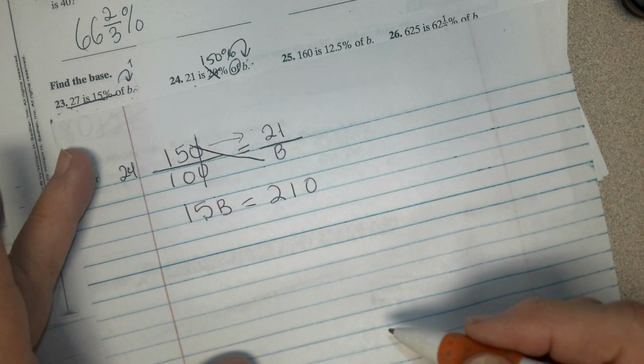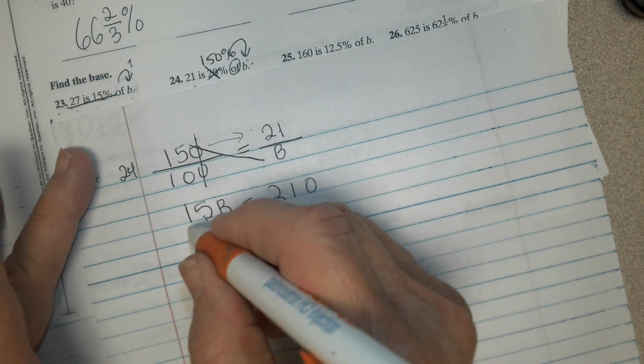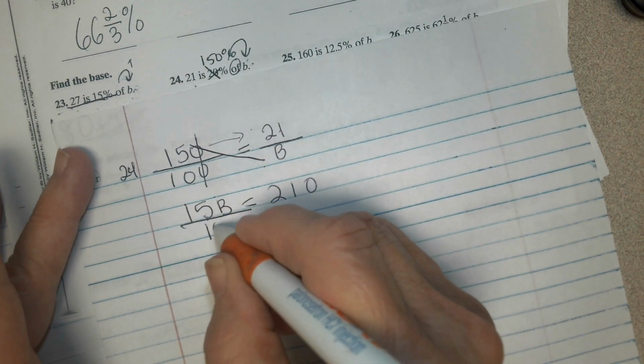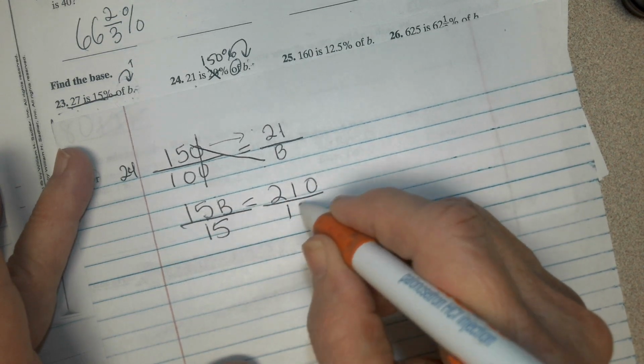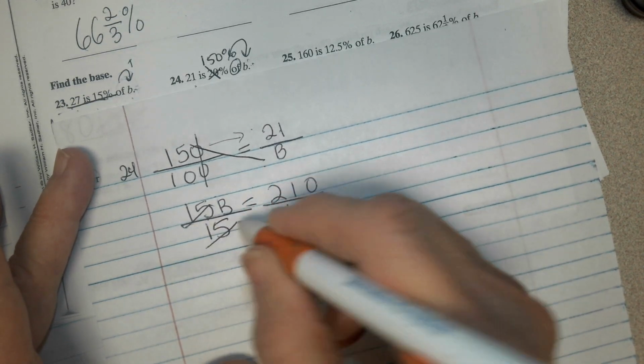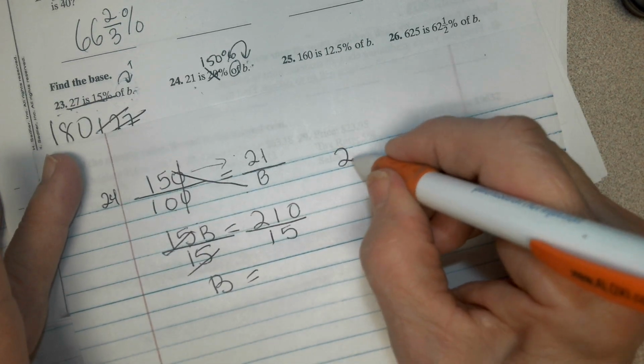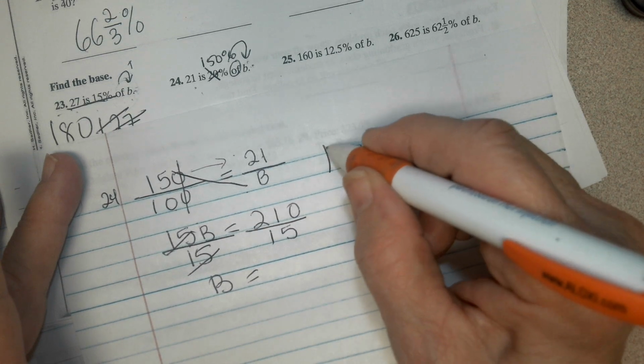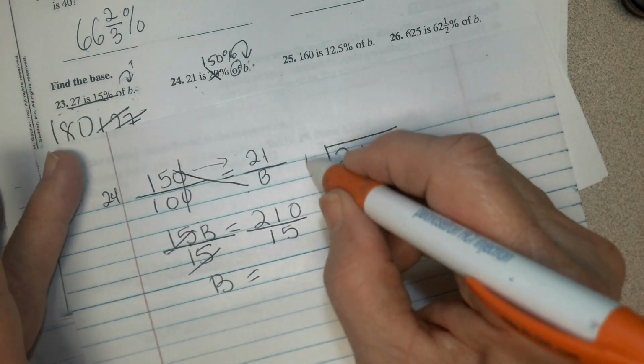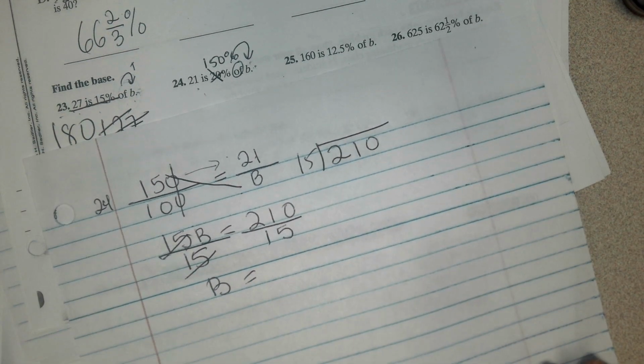And what do we still have to divide by? 15. Divide by 15. Divide by 15. And divide by 15. Wait, 15 can go up to 60, right?